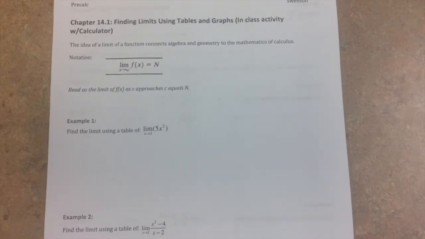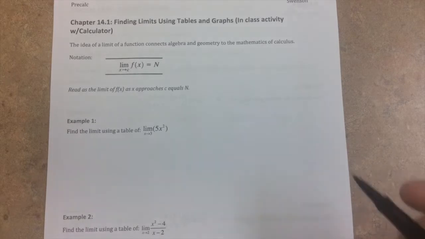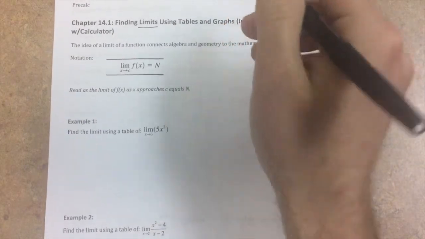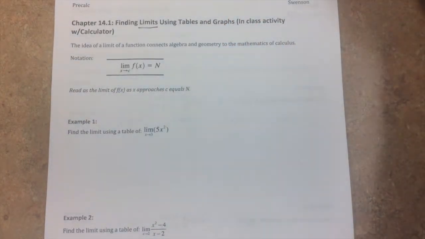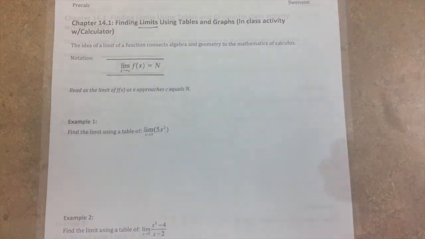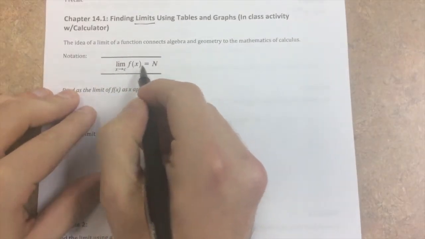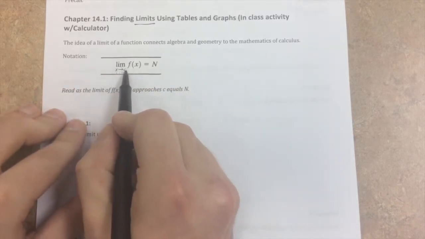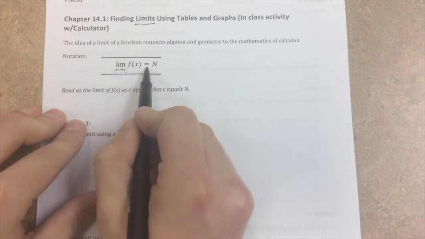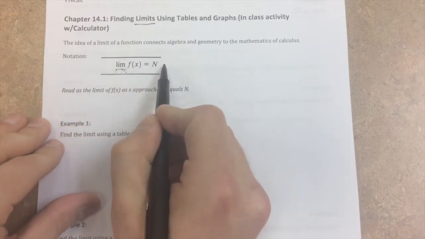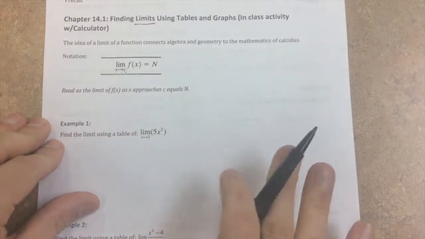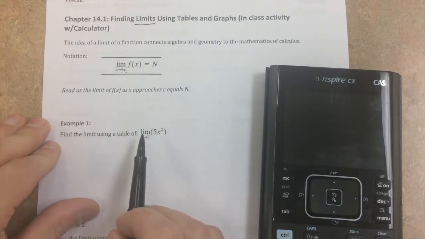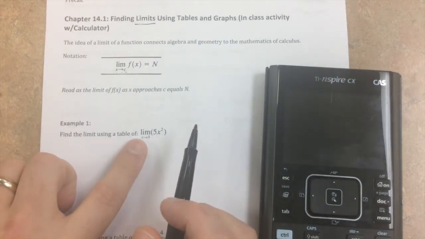So the first topic that's the building block for calculus is limits. Limits are just like speed limits you've seen, or they're an endpoint that we want to get. So you'll see this notation often written. We read it as the limit as x approaches c of f of x is equal to some number, whatever that number is. So in this first lesson, we're going to be using our calculators to make tables to figure out where the limit is as we approach certain numbers.